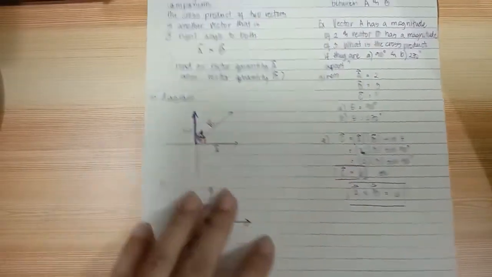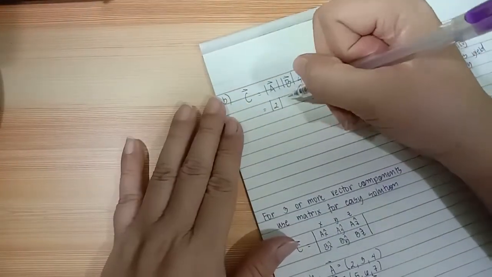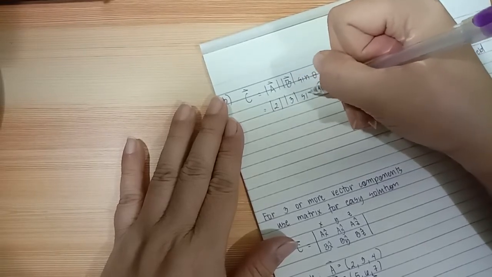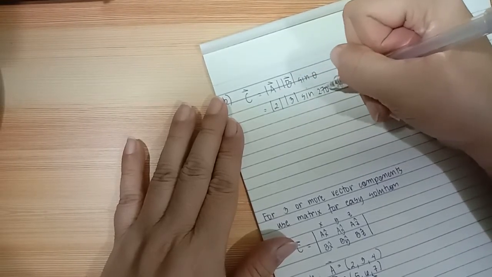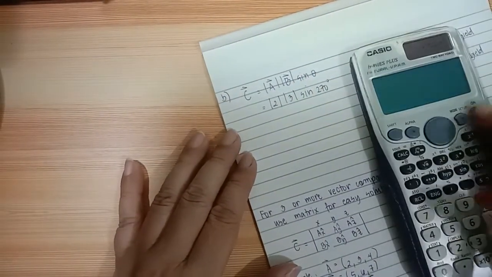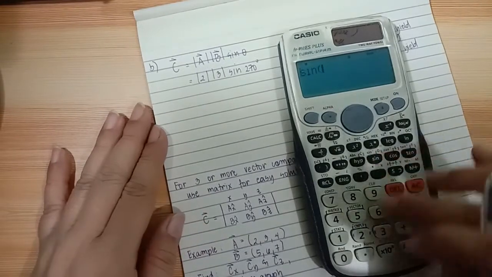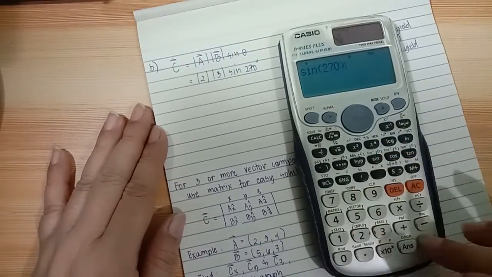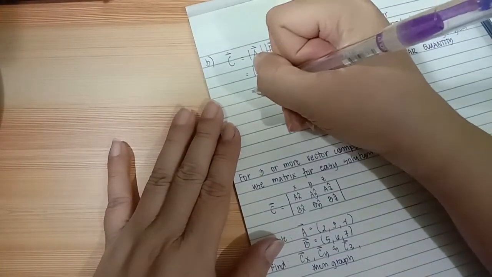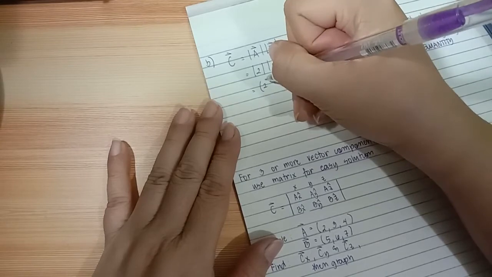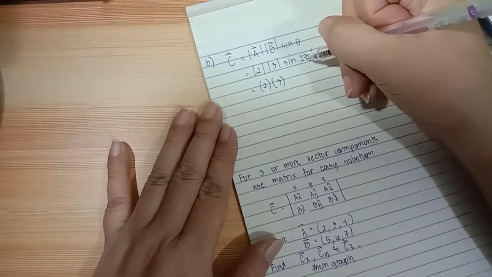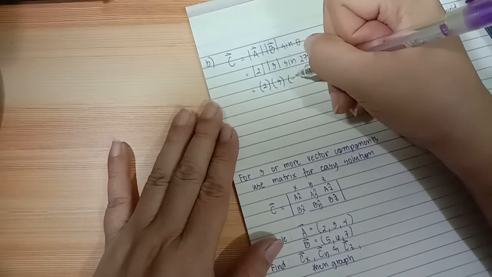Then absolute value of vector quantity B which is 3. Then sine, this time yung 270 degrees angle na, 'di ba? So, pag tinignan natin, what is sine of 270? Sine of 270 is equal to negative 1, 'di ba? So, therefore, absolute value of 2 is 2, absolute value of 3 is 3, multiplied with sine of 270 which is negative 1.